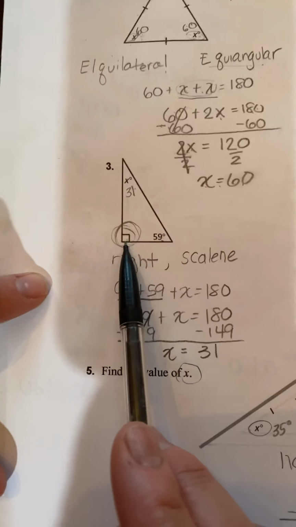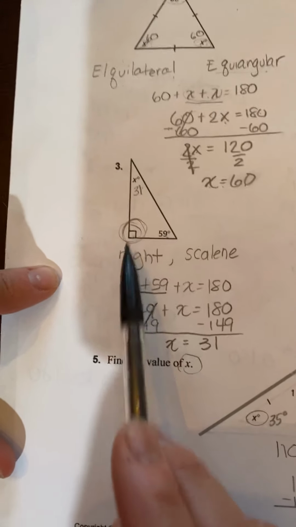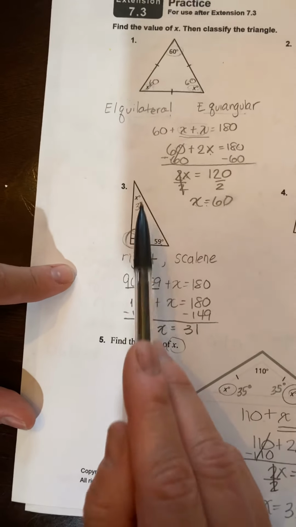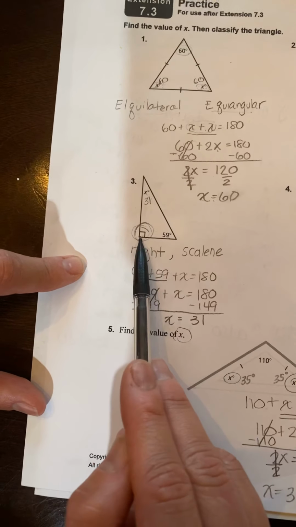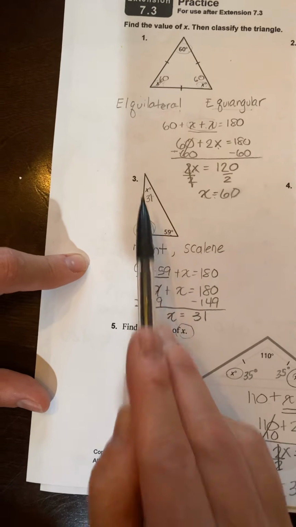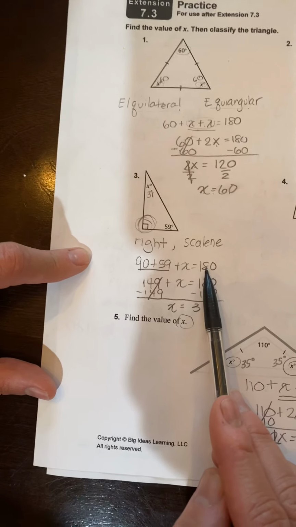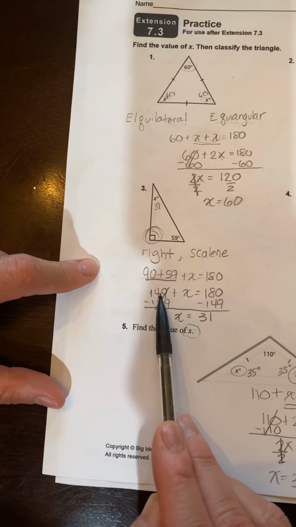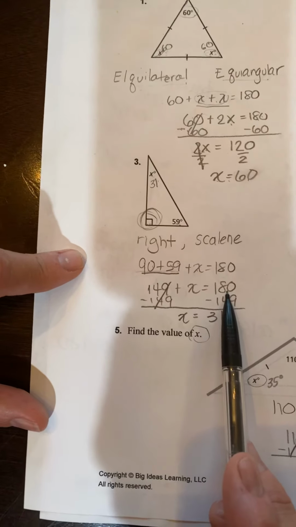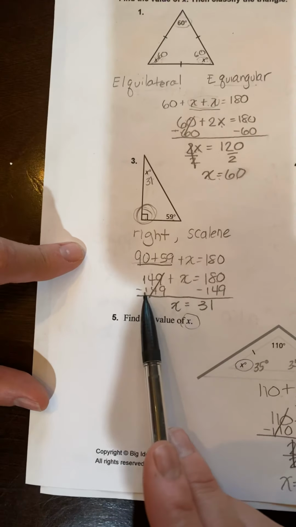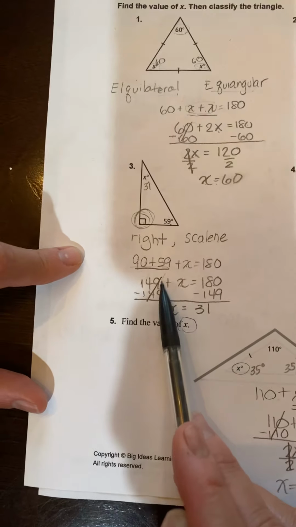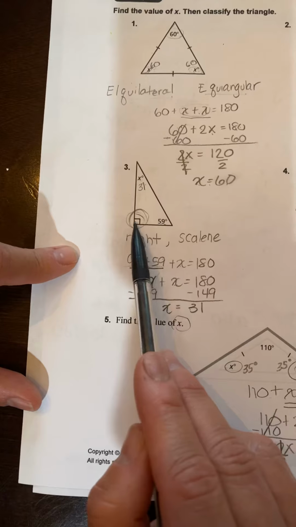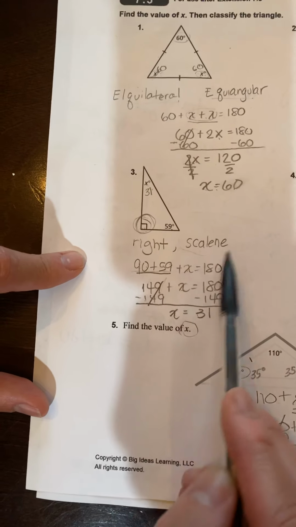In number 3, we notice this box here that tells us it's a right angle. So to find out what type this is by sides, we're going to figure out what this missing measure is. So we have 90 plus 59 plus x, and again, we set it equal to 180. We're going to combine our like terms. 90 plus 59 is 149, plus x equals 180. Again, you want to get x by itself, so we're going to subtract 149 from both sides. That cancels out, leaves us x alone is equal to 31. So now I know that these are different, therefore this is a scalene triangle.